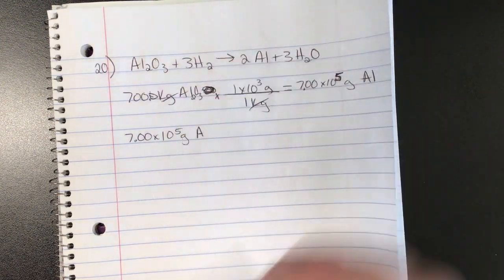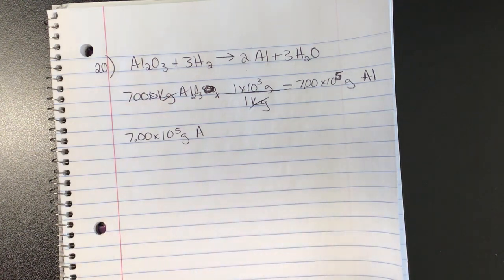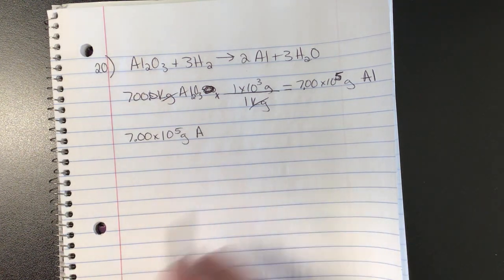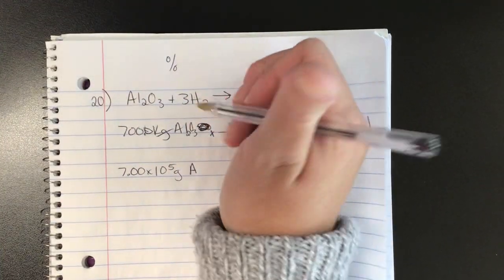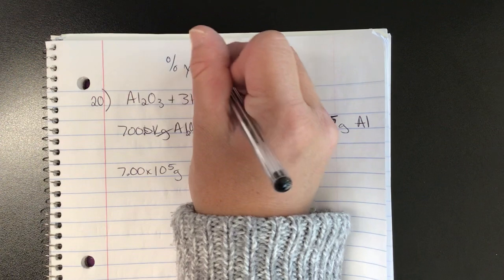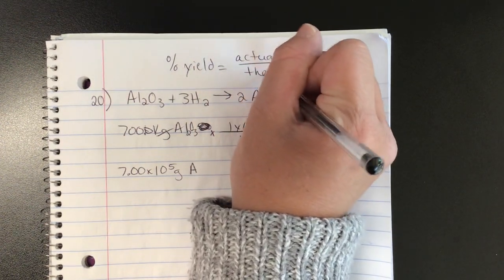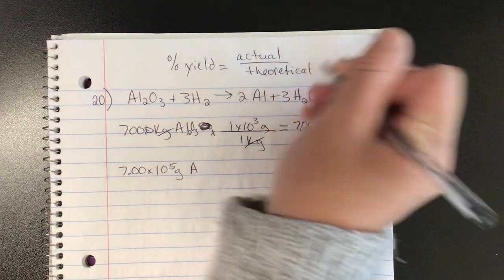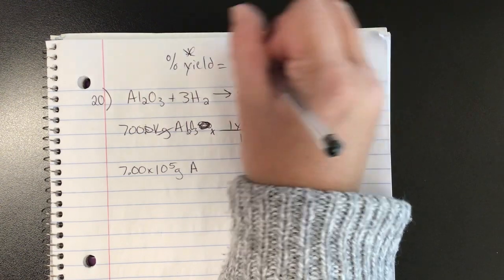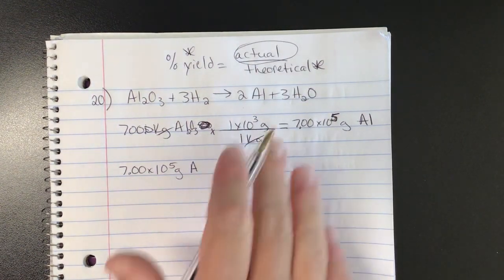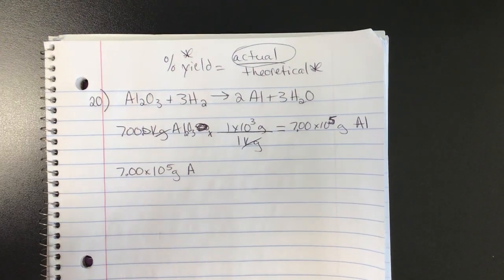Okay. So we have percent yield, we can calculate theoretical yield, and then we'll solve for actual yield. Remember, percent yield is equal to actual divided by theoretical. They give us this, so since we have 2 out of the 3, we can solve for the actual after we calculate theoretical.